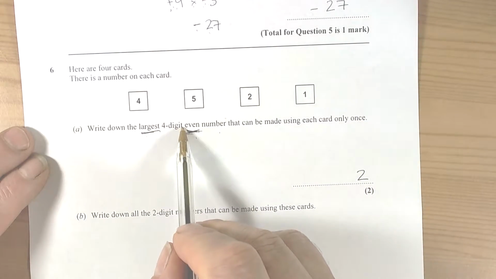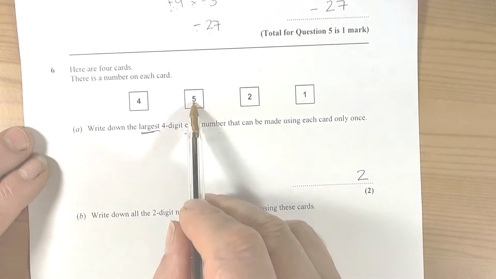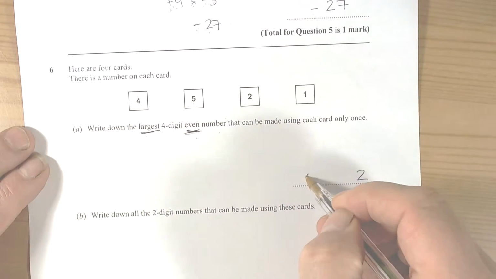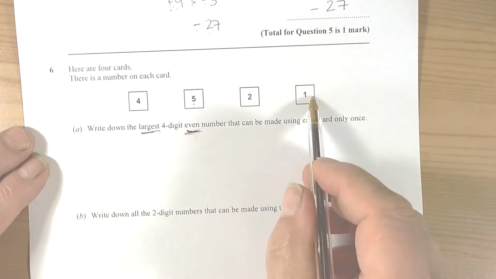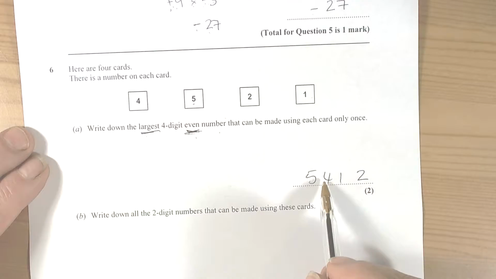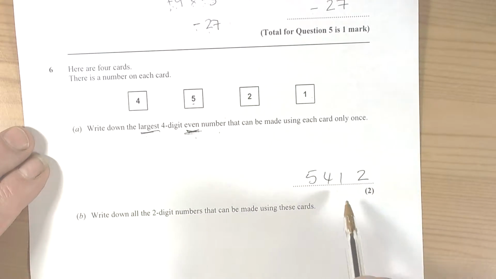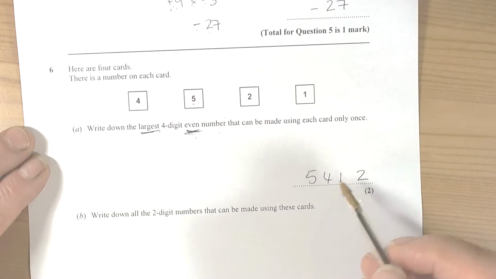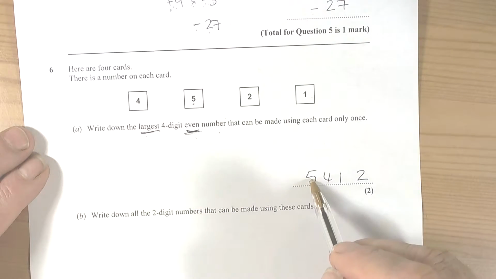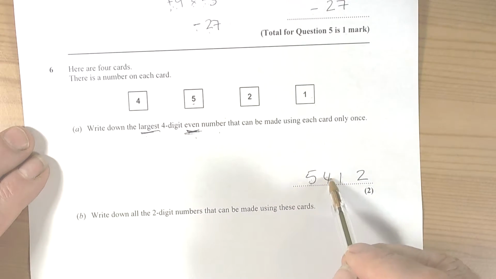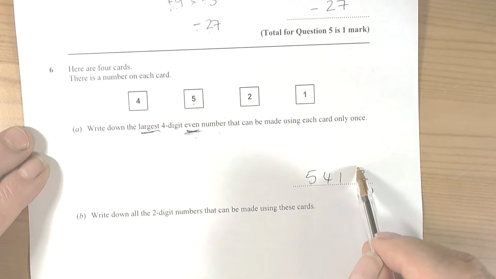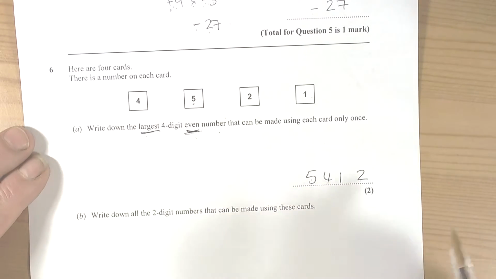And if we've got the largest number, then we need it to start with a 5. So we know it's going to start with a 5. The next largest digit after 5 is a 4, and then we've got a 1. So 5, 4, 1, 2 is the largest possible answer for these 4 digits. 5,000 is greater than 4,000, so we need the 5 at the front. 400 is greater than 200, so we need the 400 there. And because we need an even number at the end to make an even number altogether, 2 was the last even digit left, so it has to be 5, 4, 1, 2.